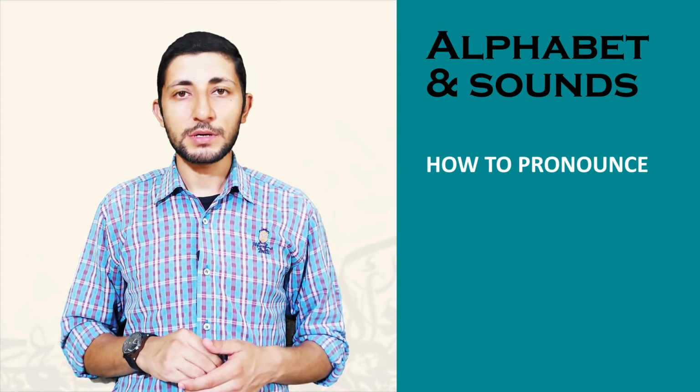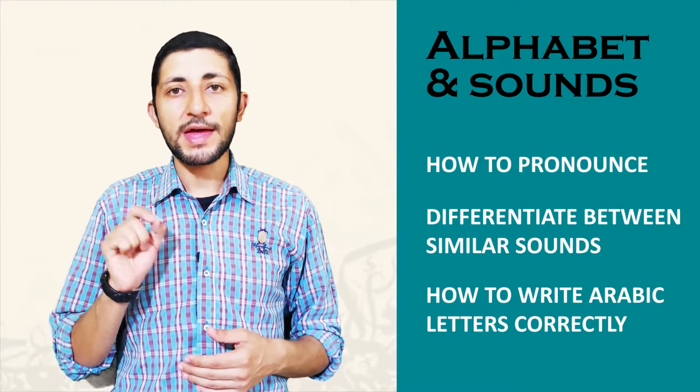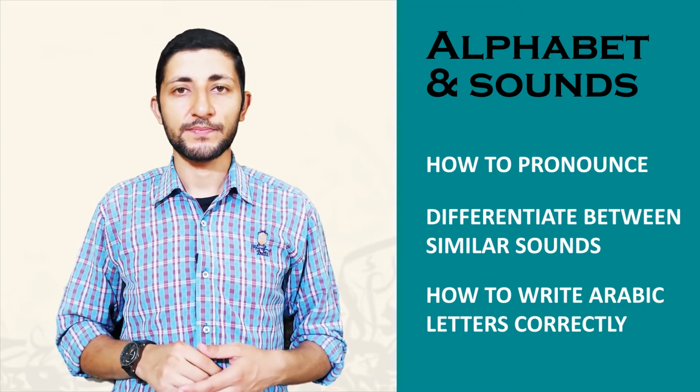The first course is all about alphabet and sounds. You will learn how to pronounce Arabic letters, how to differentiate between some similar letters in pronunciation, and the right way to write down every single letter.